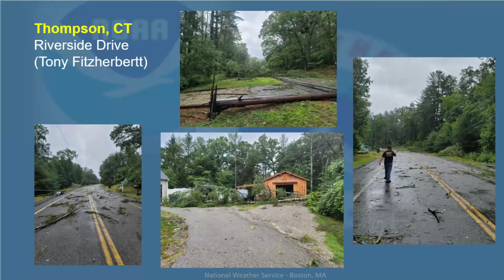And this was where the tornado started. These pictures were from social media, our Sky One spotters, and the storm survey team. And you can see quite a bit of damage. It was a high-end EF0. It could have been EF1. A lot of power lines down and trees down as well.